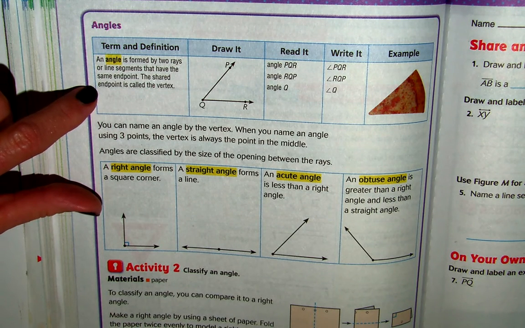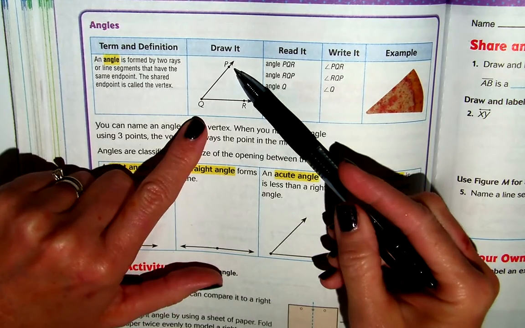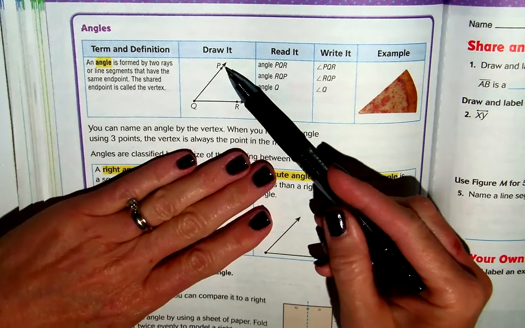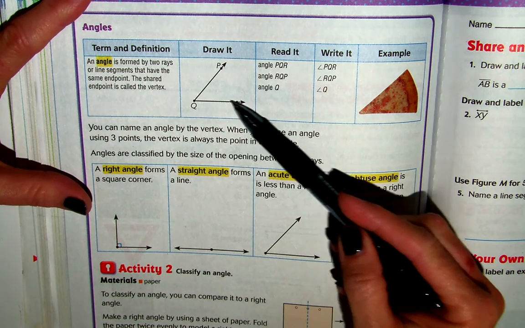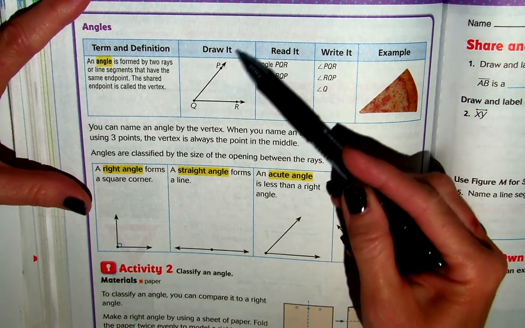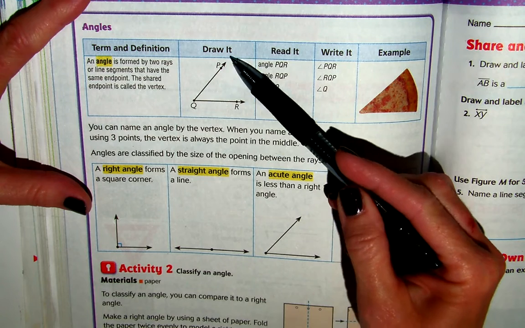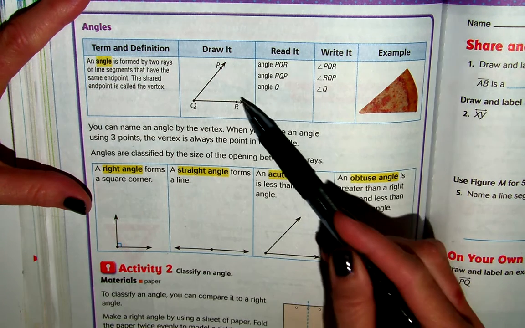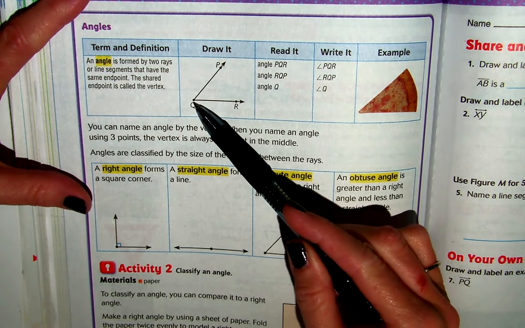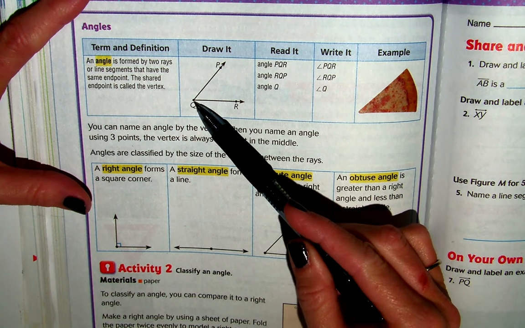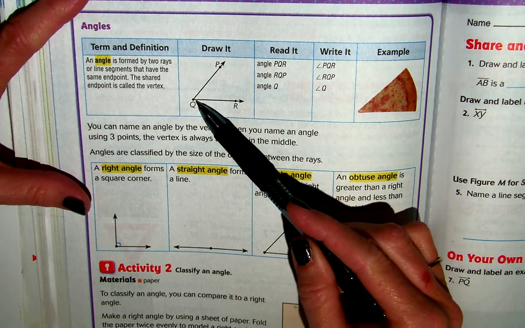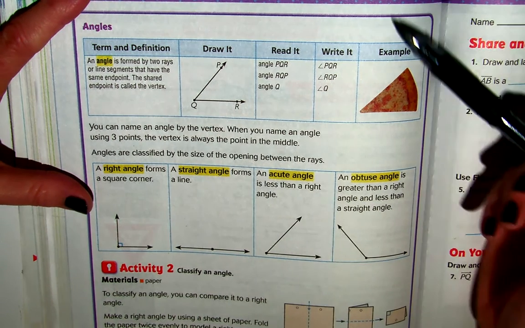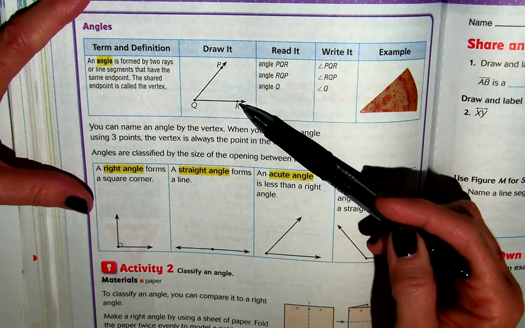Okay, so right here in this example, it's got P as an endpoint, Q as an endpoint, and R. And these are rays, right? Because this one has an arrow on the end of it, and this one has an arrow. But they meet together here at a shared endpoint. And so this endpoint right here is called its vertex, that little point where they meet. And so this is an angle, PQR.